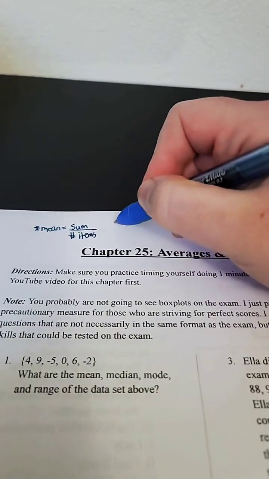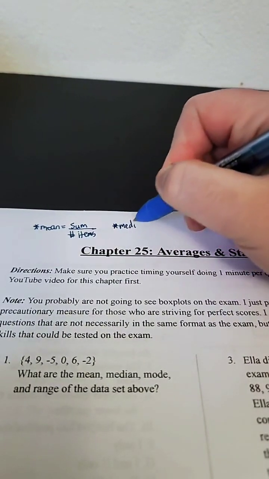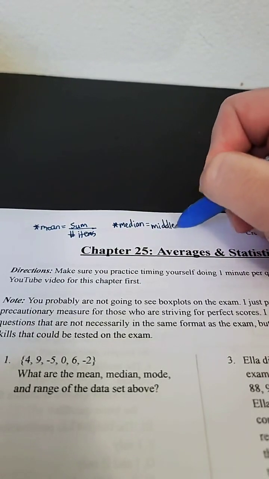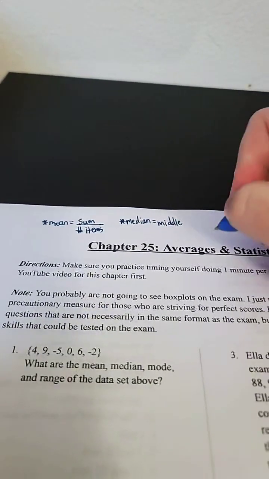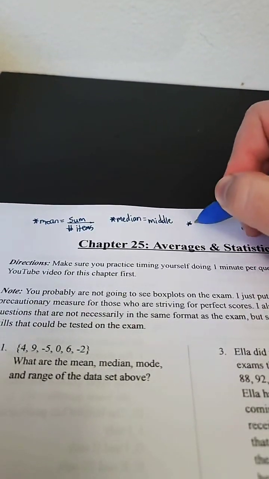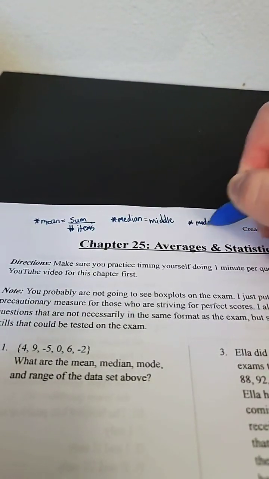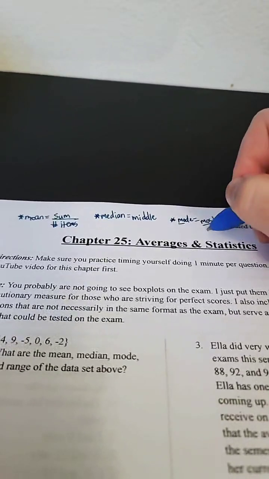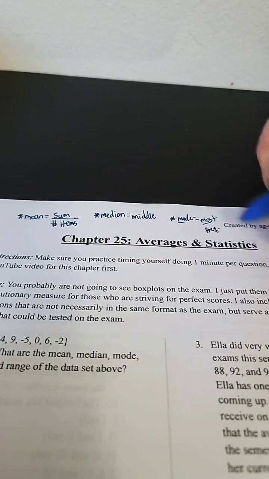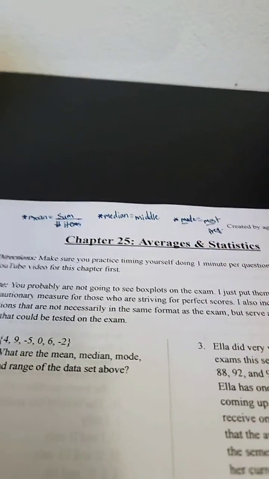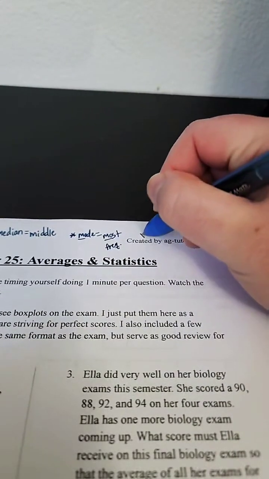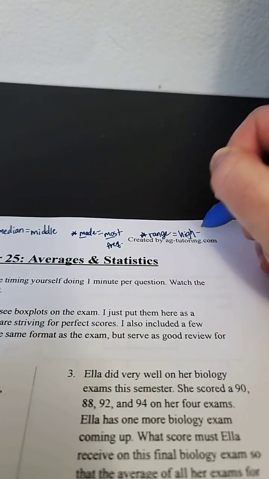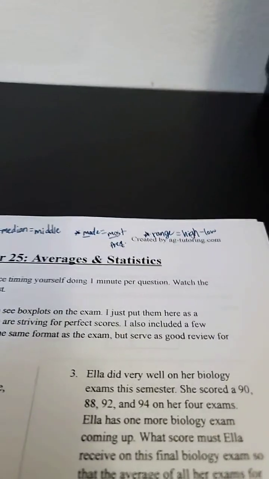And then you're going to have your median, which is kind of like the median in a road is how I remember it. This is just your middle number when you line up the numbers from least to greatest. That's important. You have to remember to do that. And then we have mode, which I remember as it's spelled similar to most at the beginning. So it's the most frequently occurring number in the list, the number that shows up the most amount of times. And then we have range, which is just the highest minus the lowest number in our list.